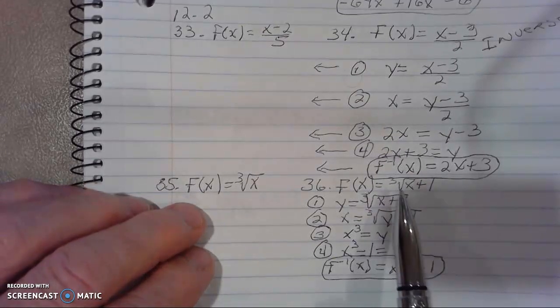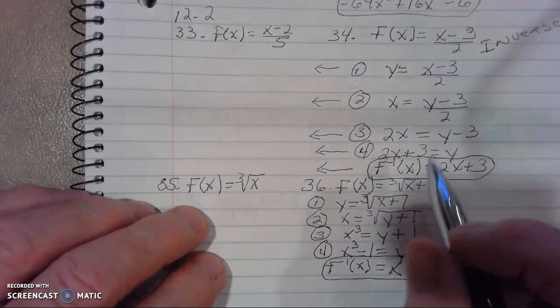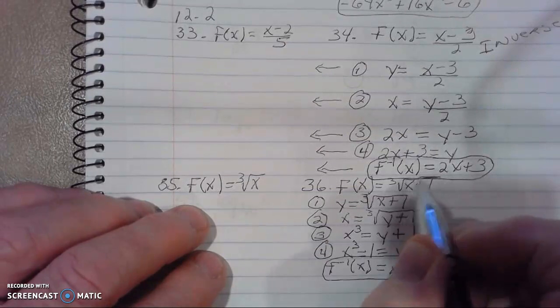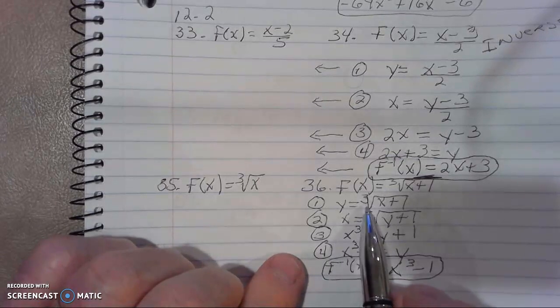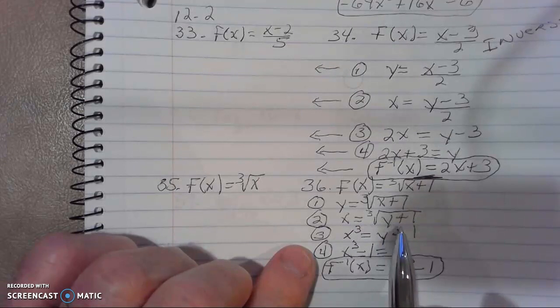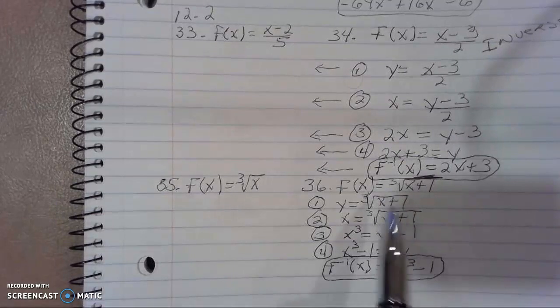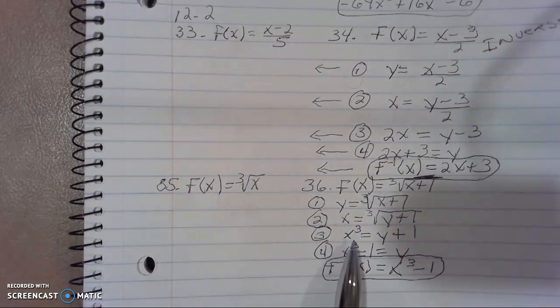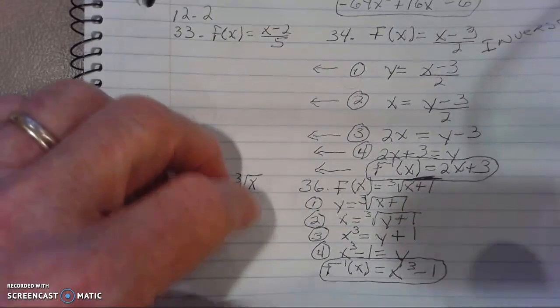35, cube root of x and then plus 1 is in the radical also. X plus 1 is underneath the radical. So y equals the cube root of x plus 1. Then I switch x and y around as I've done here. Then I've got to solve for that y. So I cube both sides. X cubed equals y plus 1. Then to get y by itself, I subtract 1. So x cubed minus 1 is my inverse.